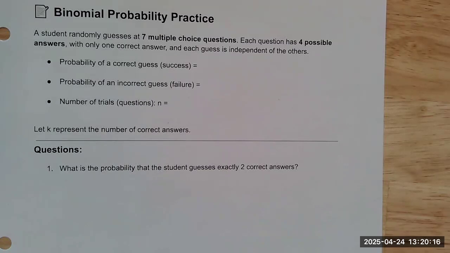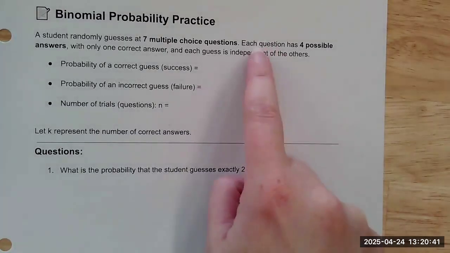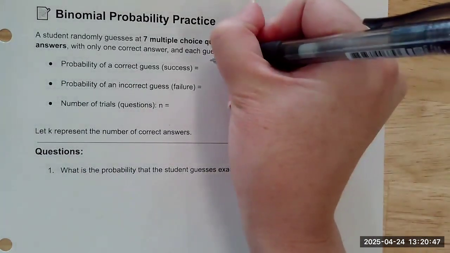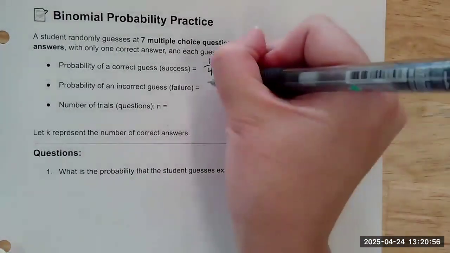Okay. So first thing we want to find out, what's the probability of getting a correct guess on just one question? What do we think? 1 out of 4. Because each question has 4 possible answers, the probability of getting a correct guess on one of the questions is 1 out of 4. Perfect. So that means the probability that you guessed incorrectly has got to be 3 out of 4.